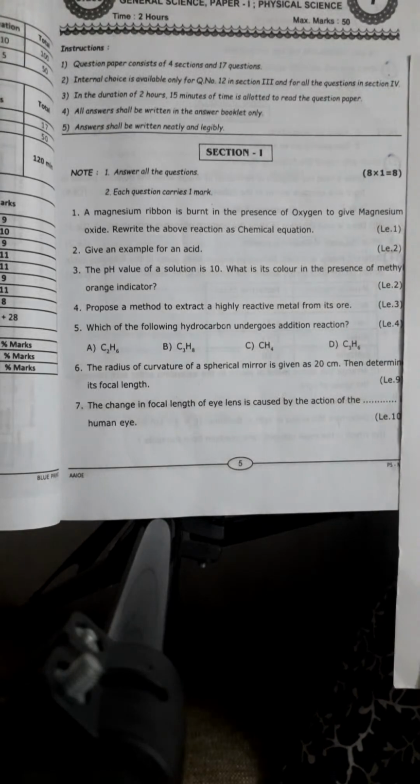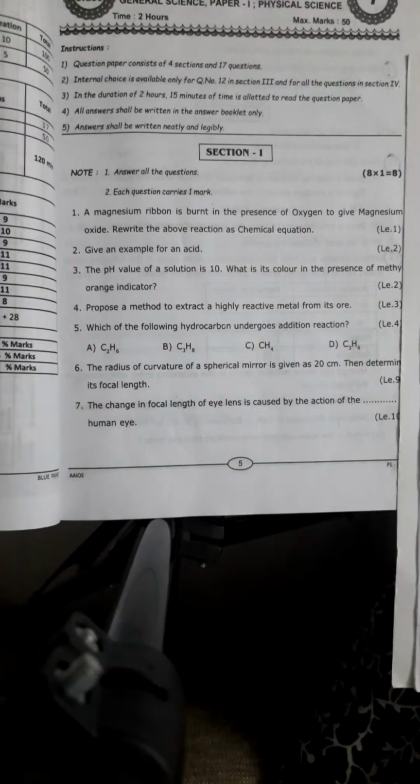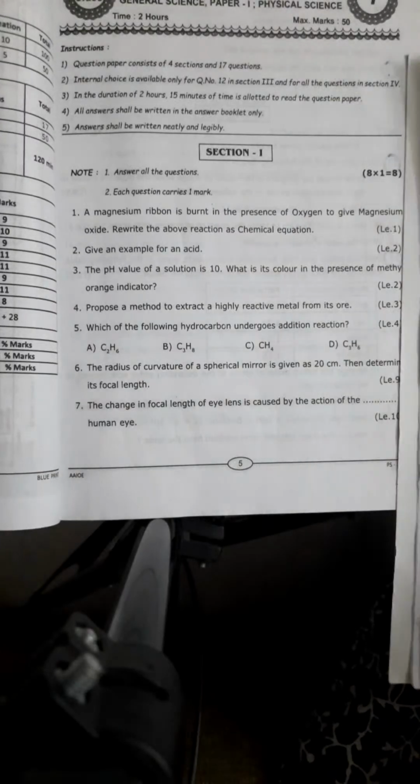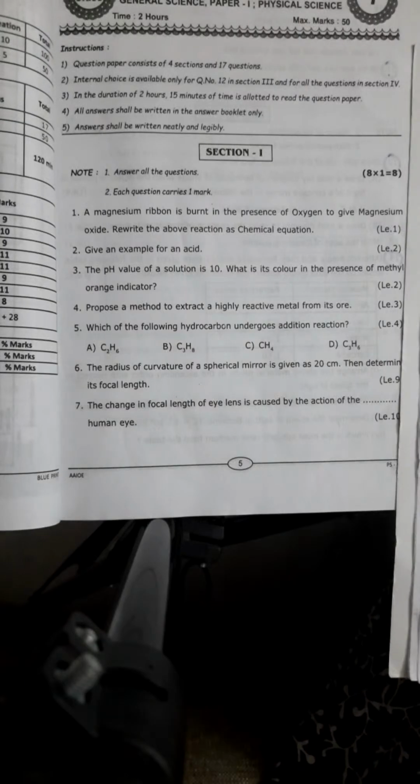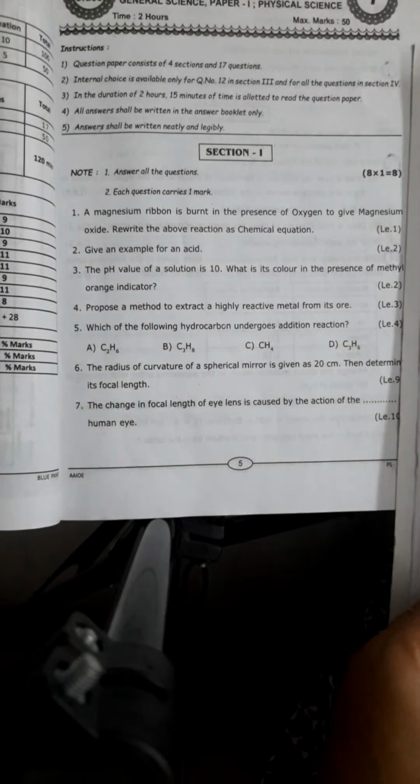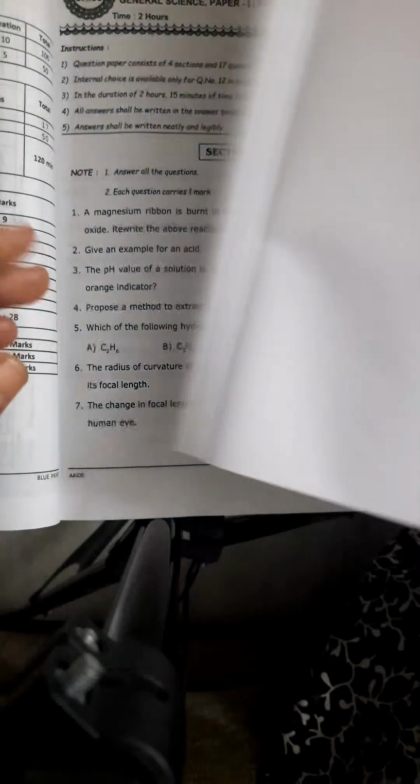So here, let's move with the solution. When magnesium is reacting with oxygen, those are joining now. Already we completed the physics part. Let's continue with the chemistry session now. Those 5 papers which we completed, now we are going to cover the chemistry part of them.